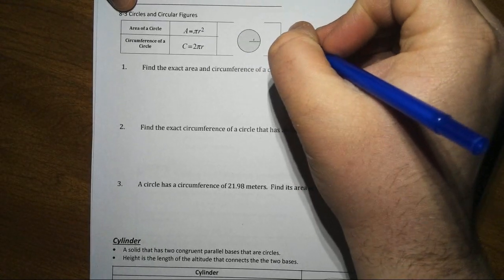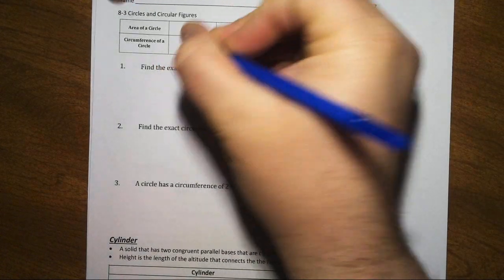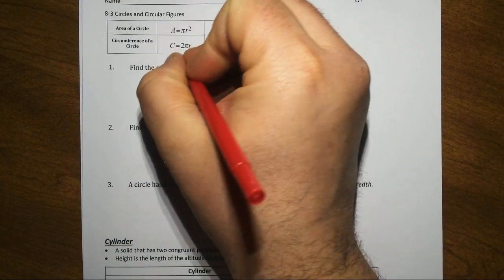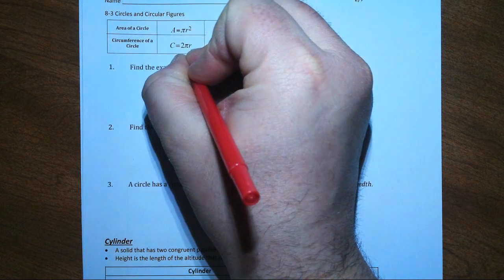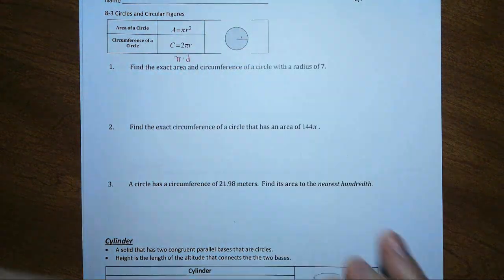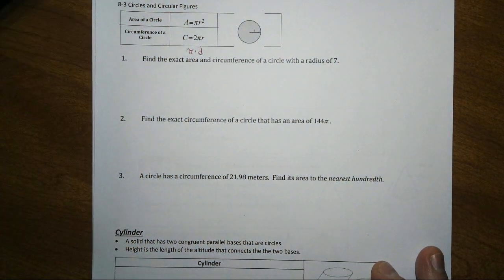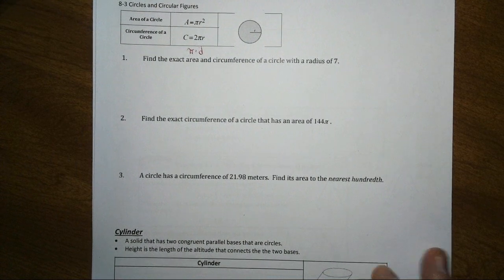Circumference, besides 2 pi r, you can also do pi times d, the diameter, which is 2 times the radius. So if you want to do pi times d, that's also another option for you, all right?